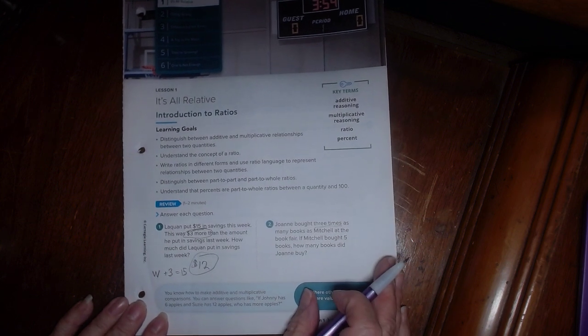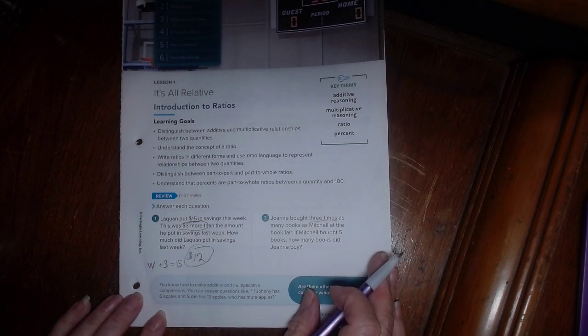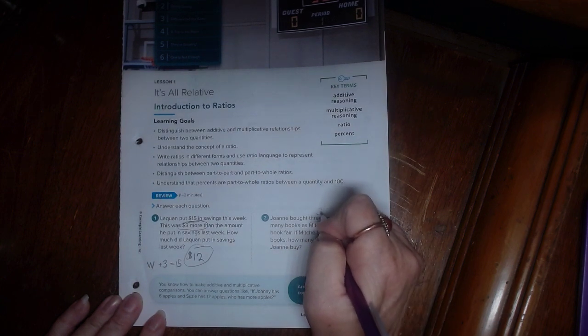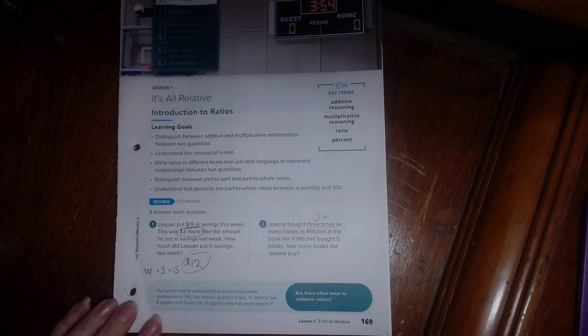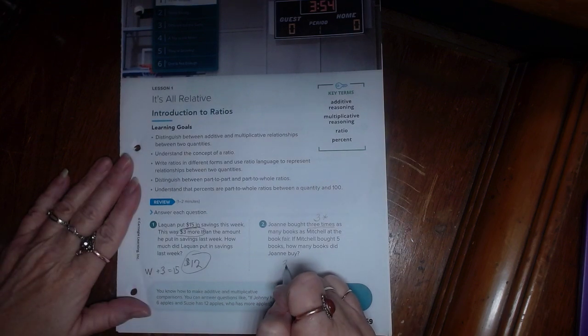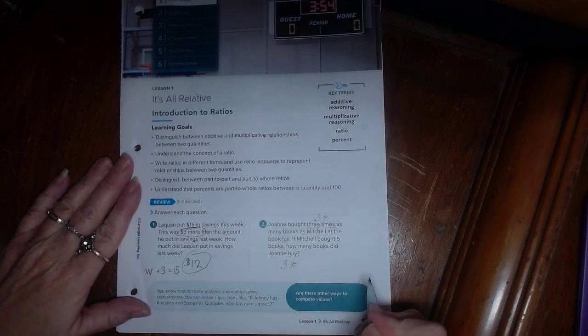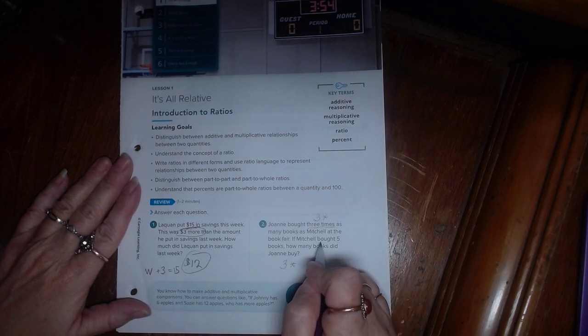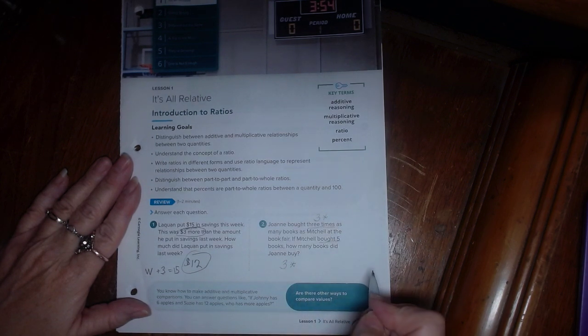12. Okay, Joanne bought 3 times as many books as Mitchell at the book fair. 3 times is literally 3 times something. If Mitchell bought 5 books, how many books did Joanne buy? So 3 times the amount Mitchell bought, which was 5 books.